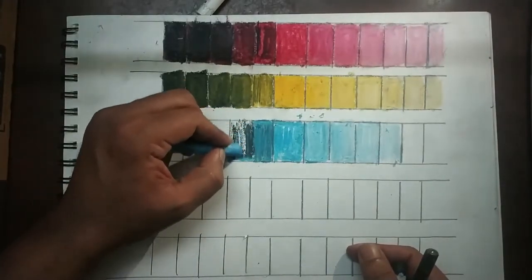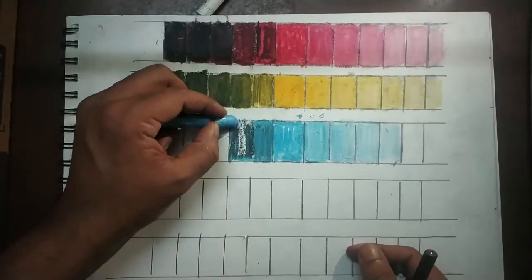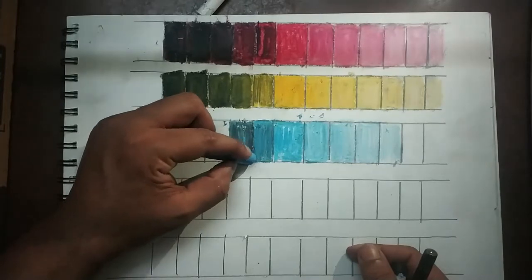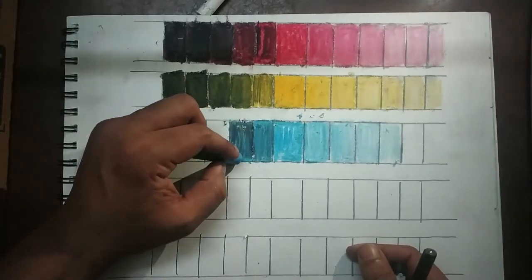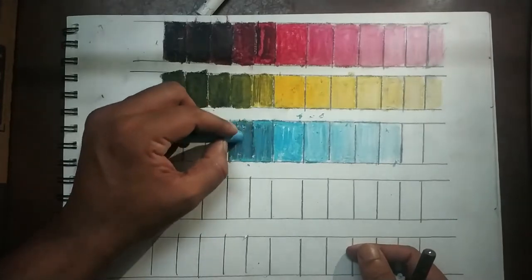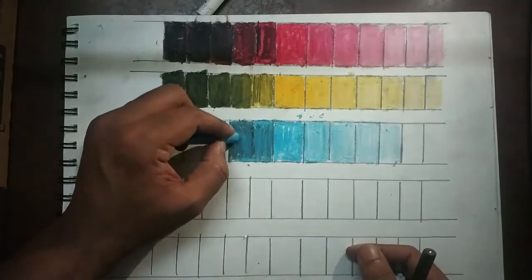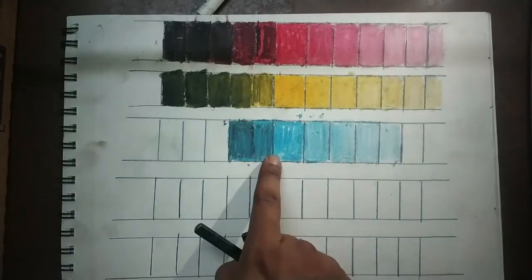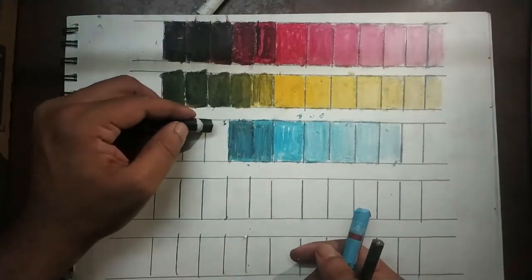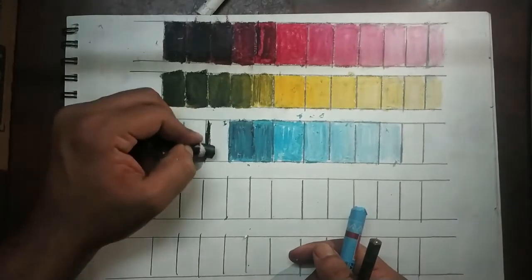Now I have increased the quantity of black. It became a little darker than this. Now again I'm going to increase more black.